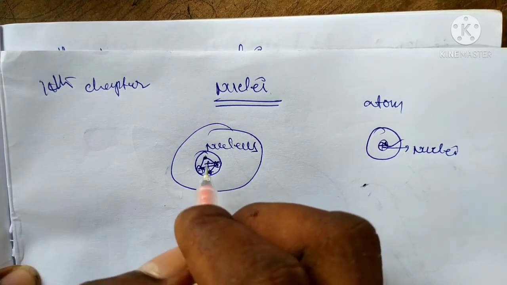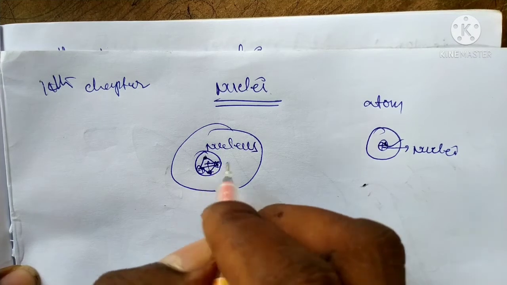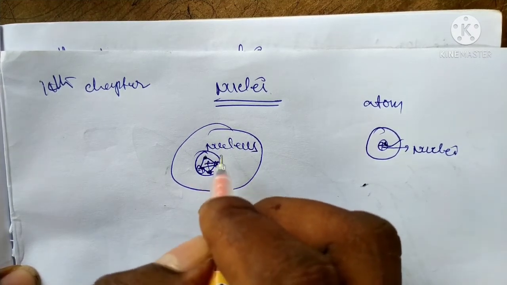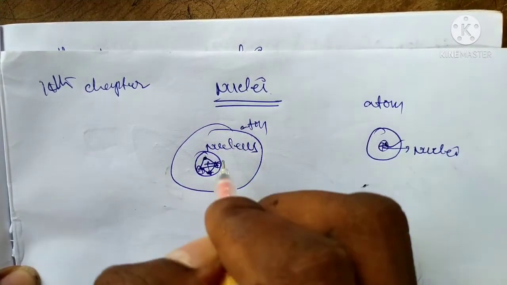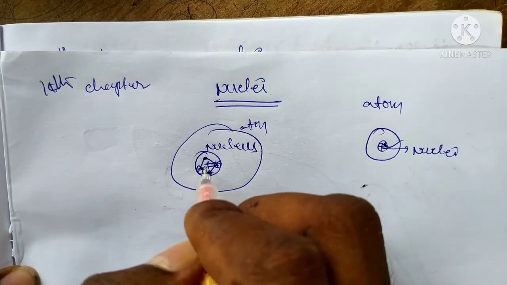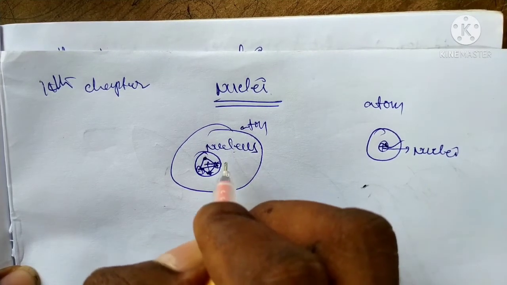The strongest force in the atom, at the center, is called the nucleus or nuclei.